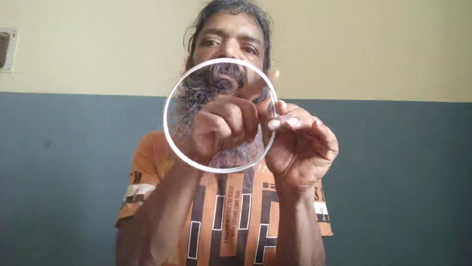If this is the circle, this is the x-axis and this is the y-axis, at each xy I have a point along the perimeter. Now if I try to find the gradient vector, that is 2x i plus 2y j.